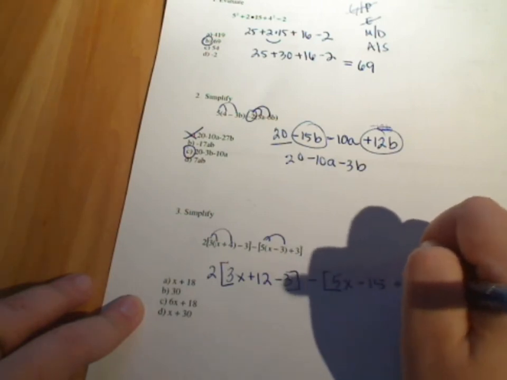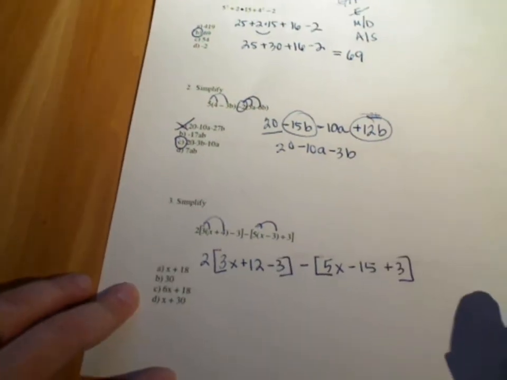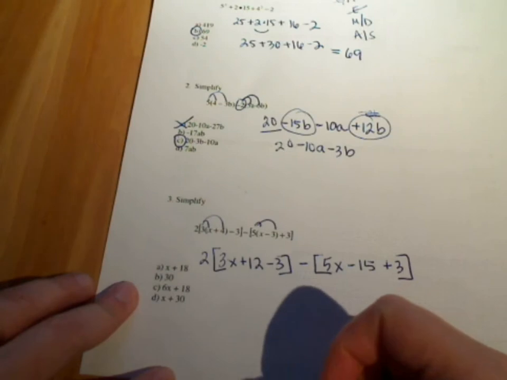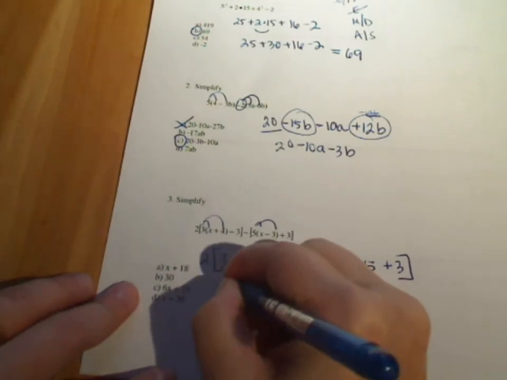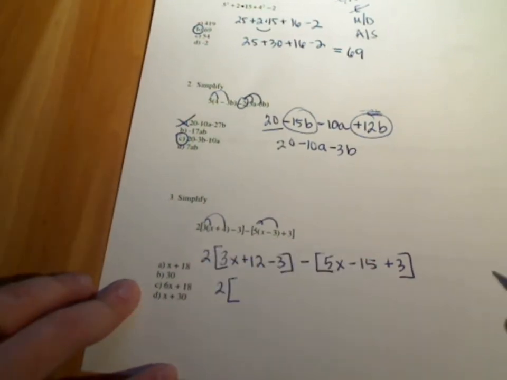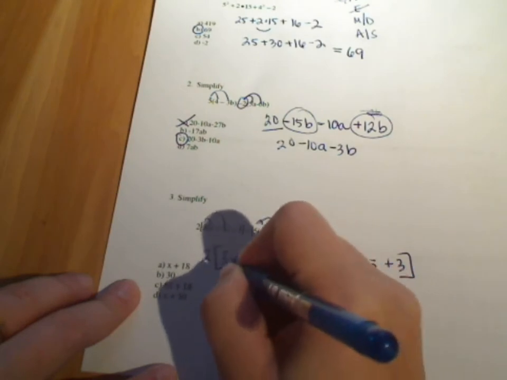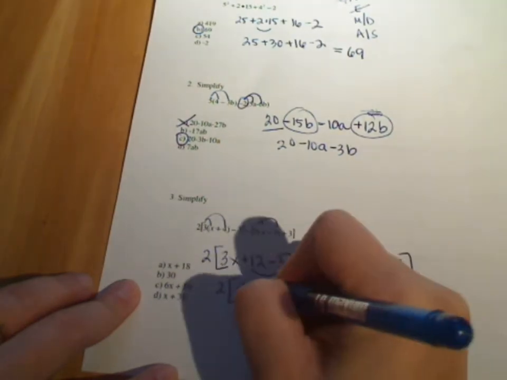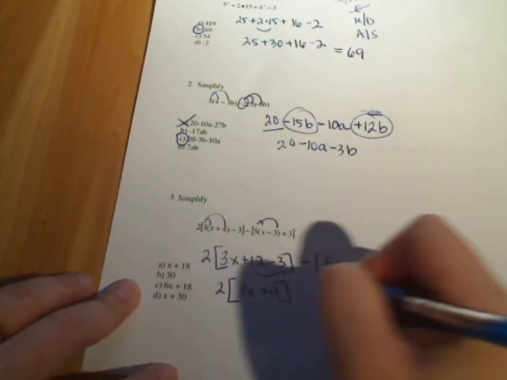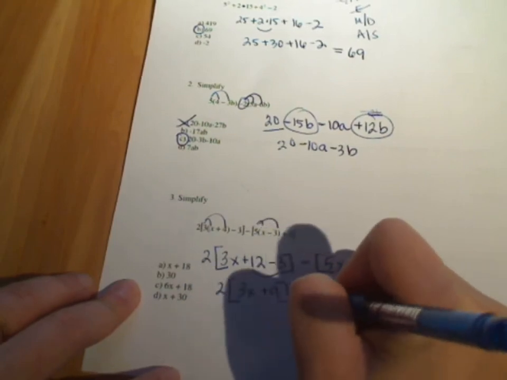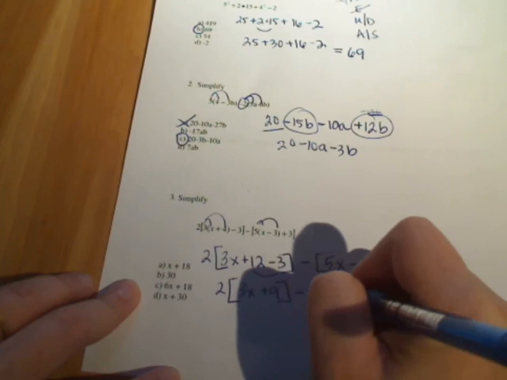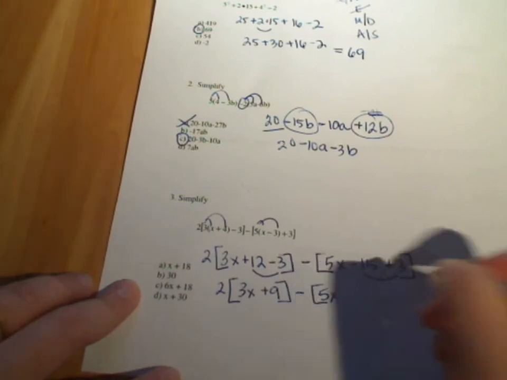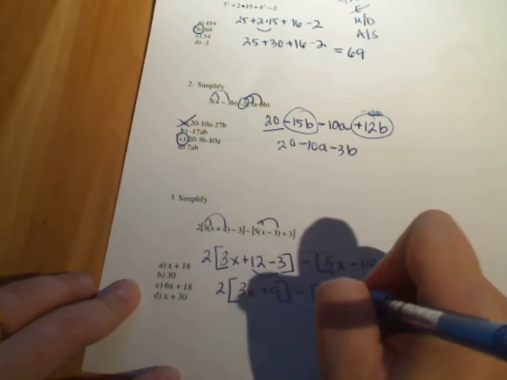Then I also have a plus 3 in this one. So I'm going to leave my 2 outside sitting there for a sec. Like terms, I have a 3x to pull down. I have a 12 minus 3 to be plus 9. Subtraction sign. 5x to come down. Negative 15 plus 3 to get negative 12.